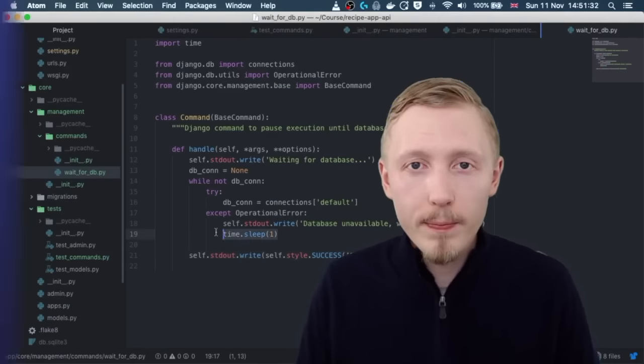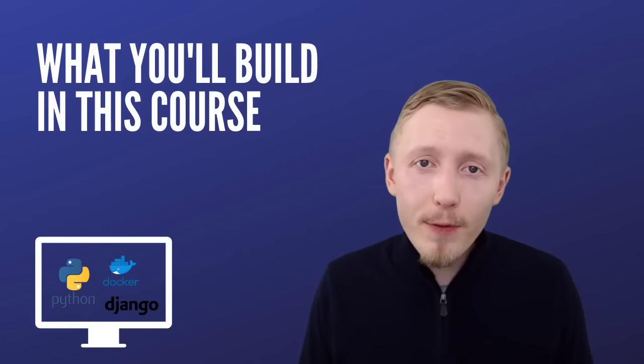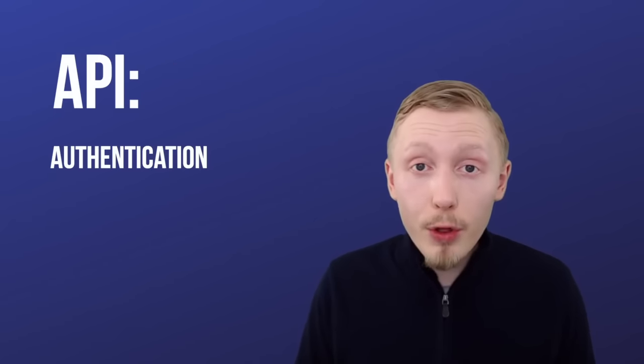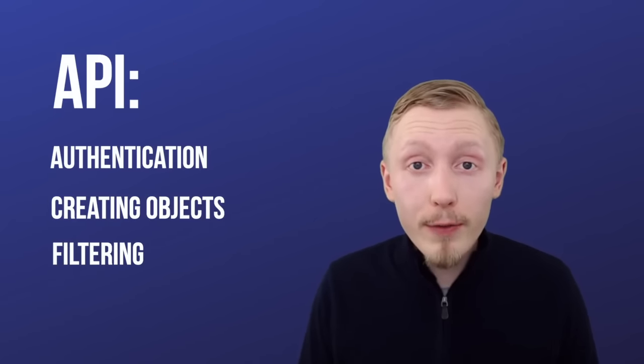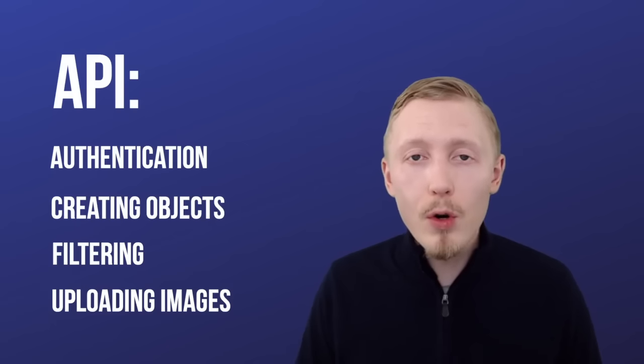of TDD. We're going to be creating a fully functioning REST API that handles authentication, creating objects, filtering, uploading images, and more, all using test-driven development.